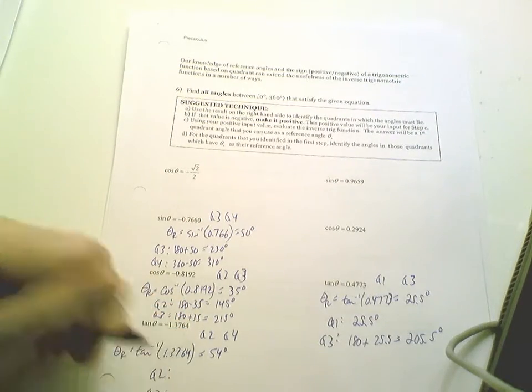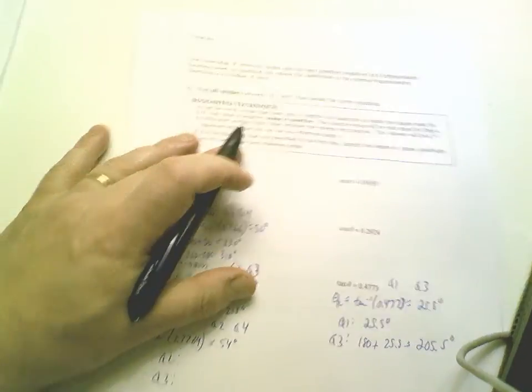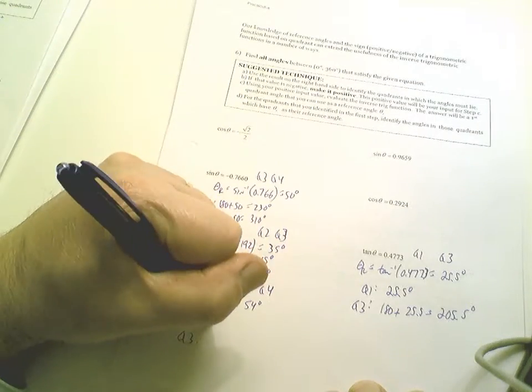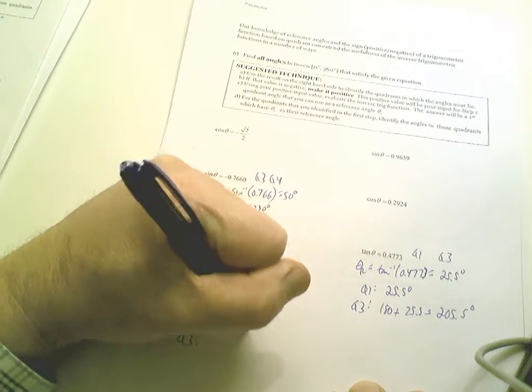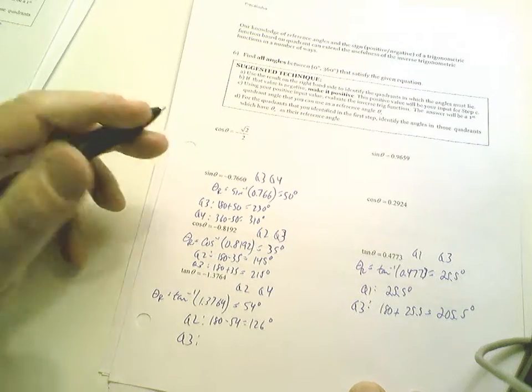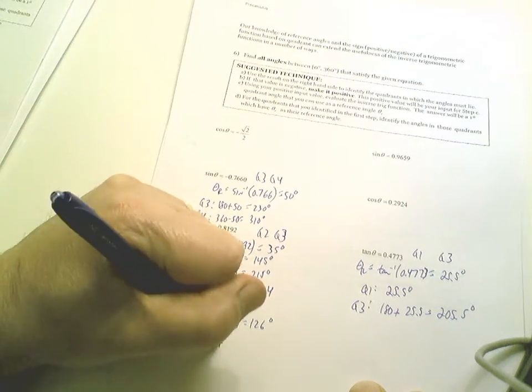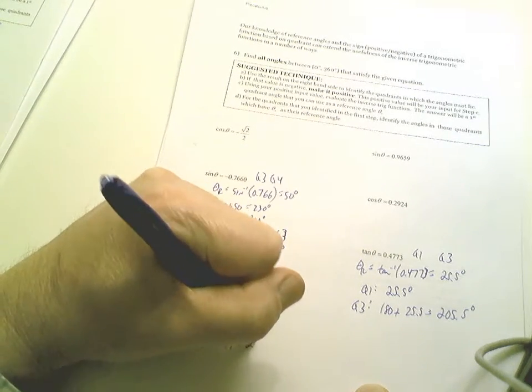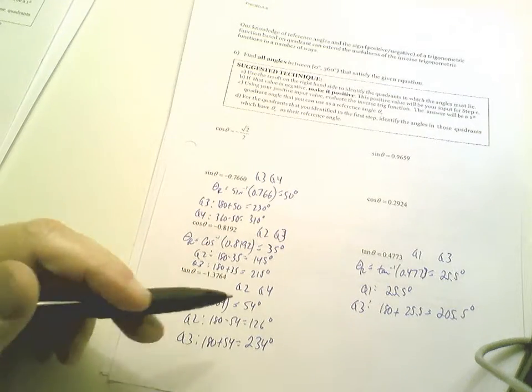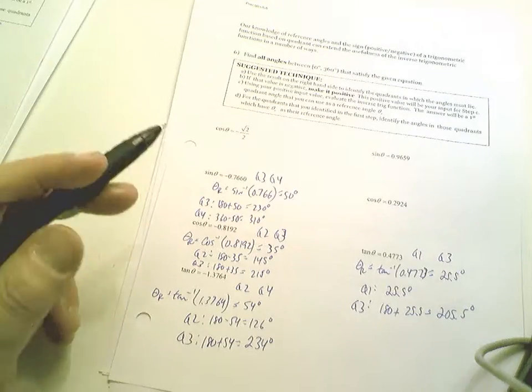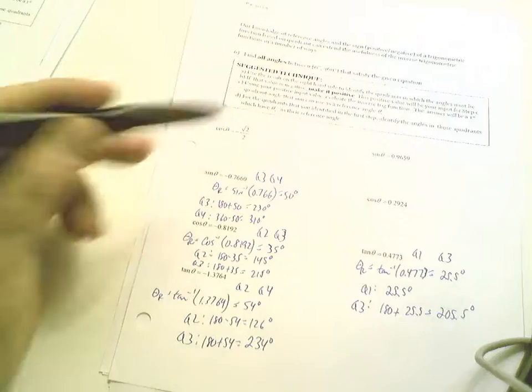Who has a 54 degree reference angle in quadrant 2? 180 minus 54 equals 126 degrees. 180 plus 54 equals 234 degrees. Quadrant 3.